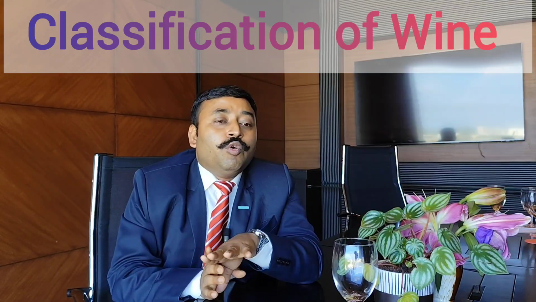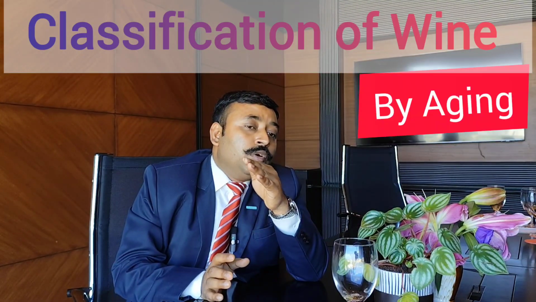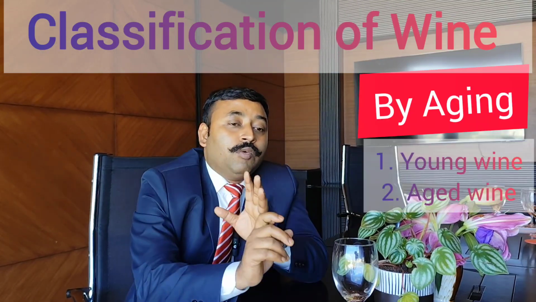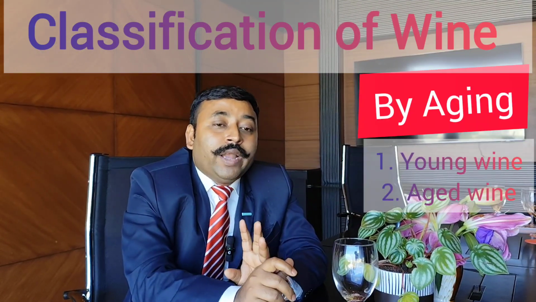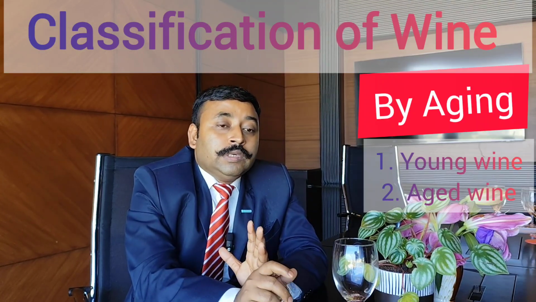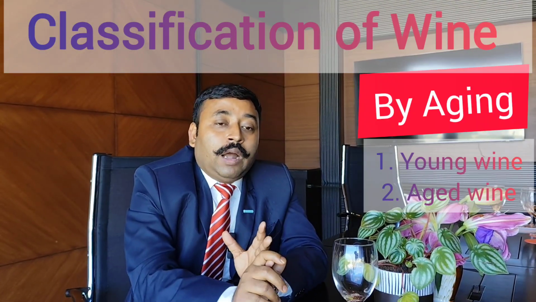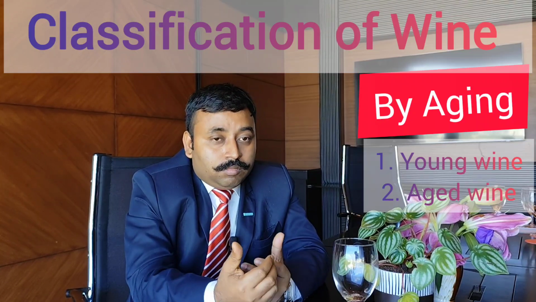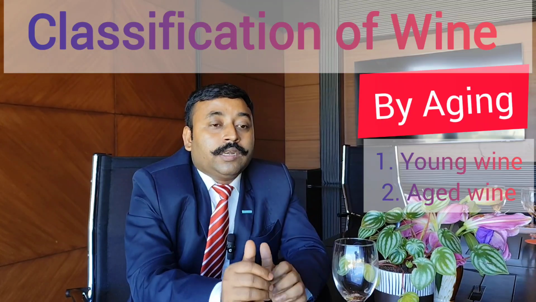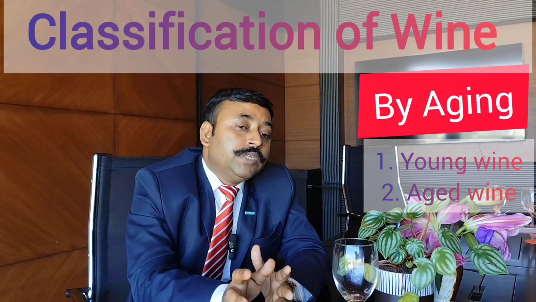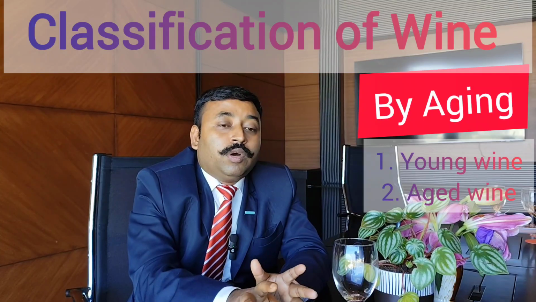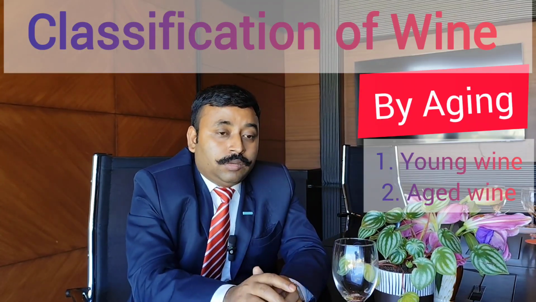If you go by aging potential for the wine, you will find young wine and aged wine. Young wines are basically meant to be consumed relatively soon after bottling. Today bottling is done, and after bottling immediately you can drink. That's called young wine. Aged wine basically improves with age and is often kept for several years before being consumed.